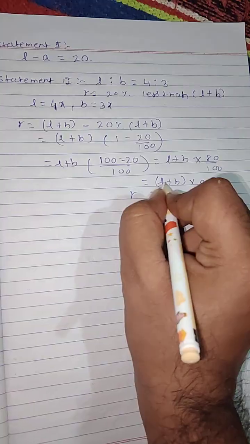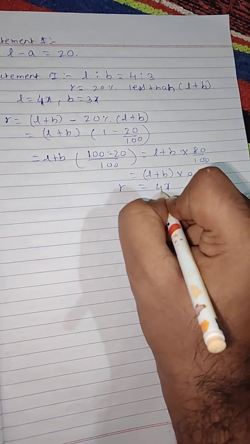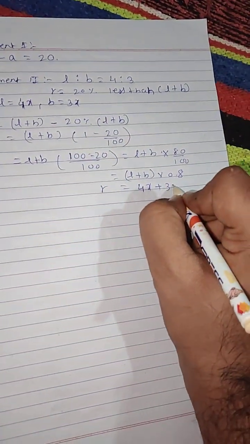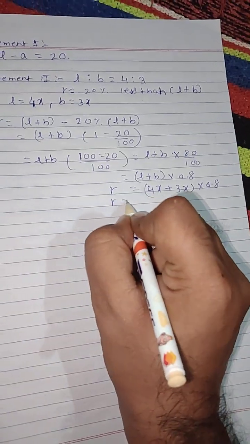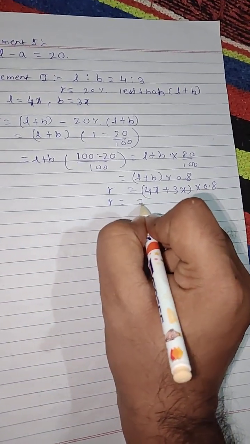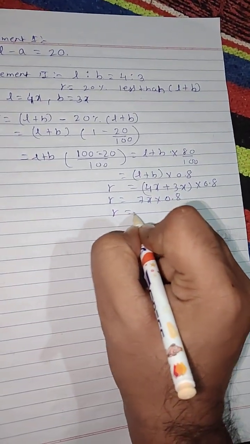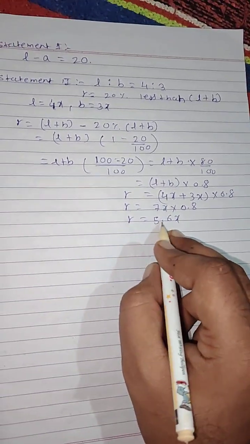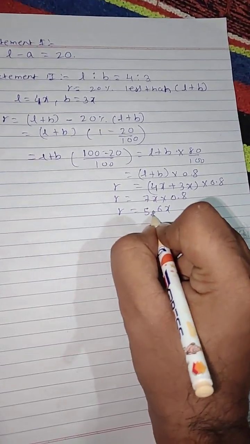So the radius will be, since we have assumed L as 4x and breadth as 3x, into 0.8. So 4x plus 3x will be 7x into 0.8. So the radius will be 5.6x, since 7 into 0.8 is 5.6.